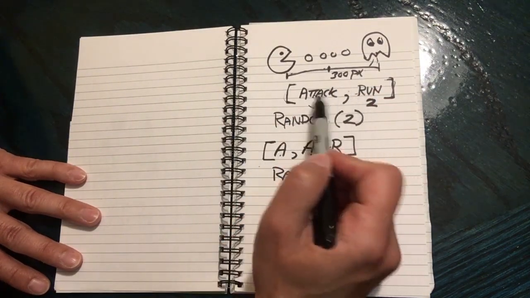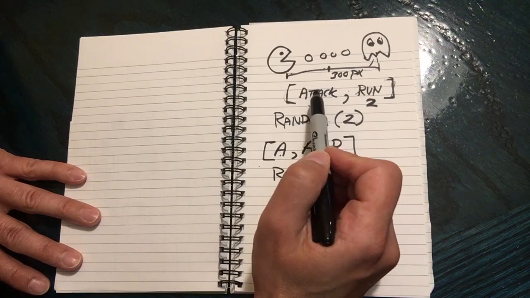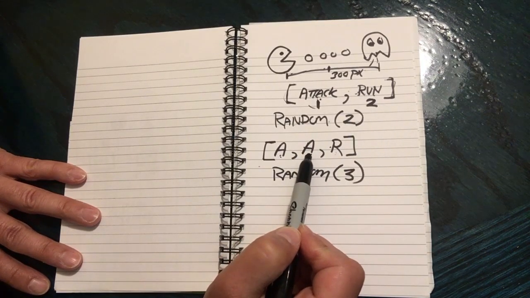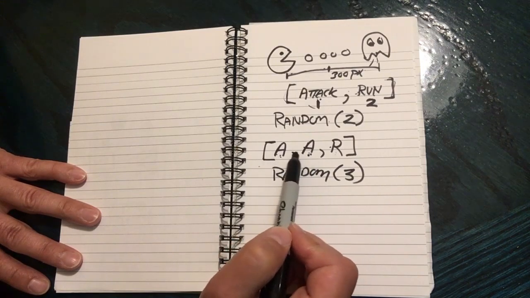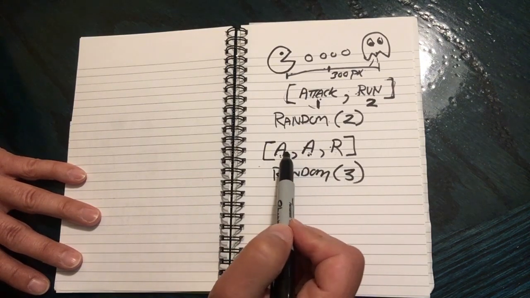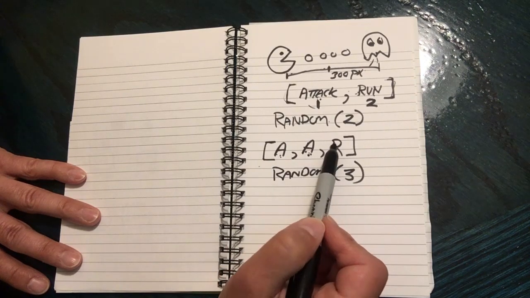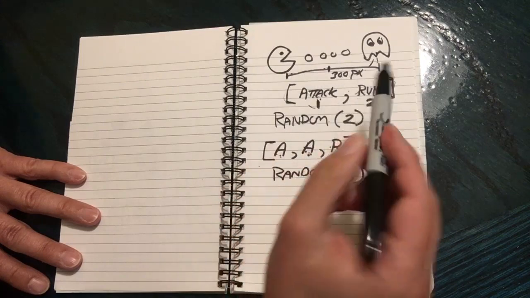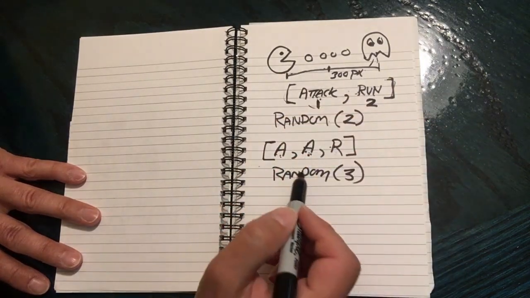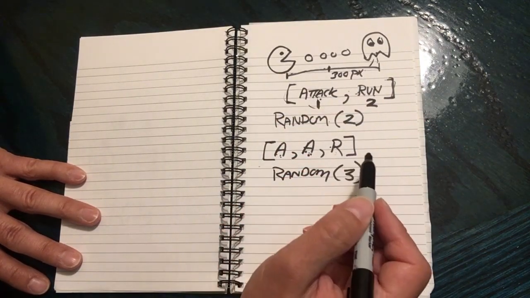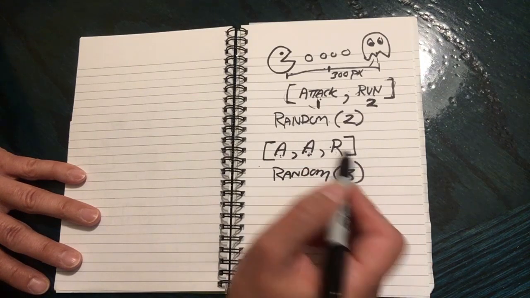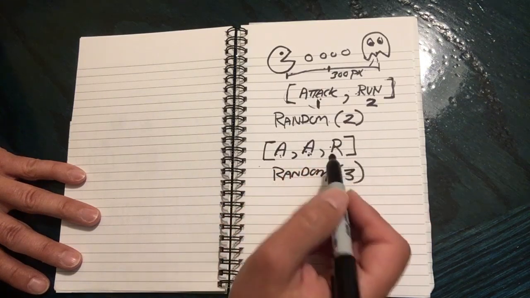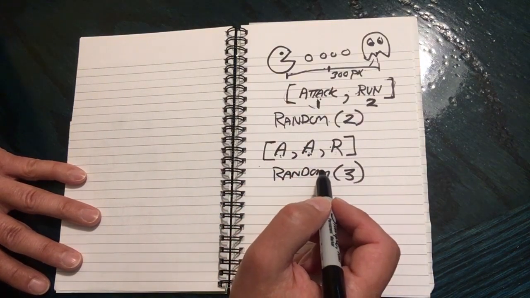Here was 50-50 chance. 50% chance attack, 50% chance run. Now we've increased the probability of an attack, in fact, to 2/3. So it's a 66.666% chance that the monster will attack and a 33.33% chance that it will run. Now, we could expand this even further. If we wanted it to be a 75% attack, 25% run, we would just add another A in here. We'd have 4 in the list. 3 of the 4 are attack, which means 75% chance of attack.